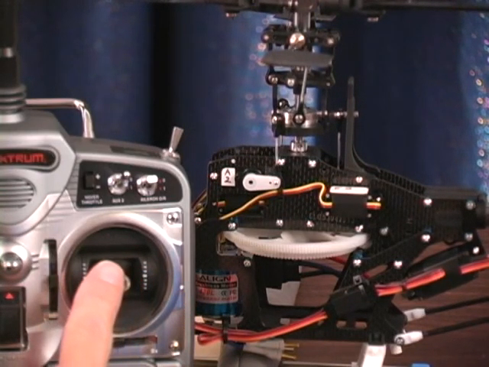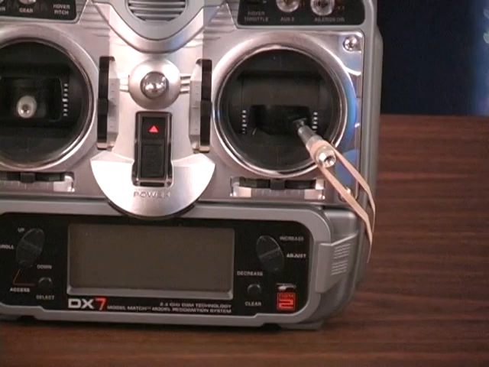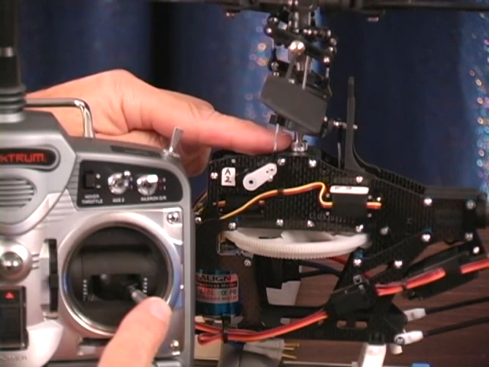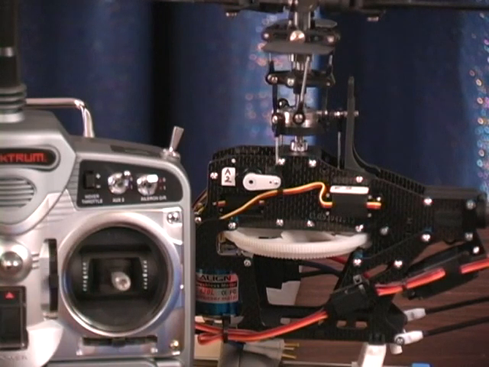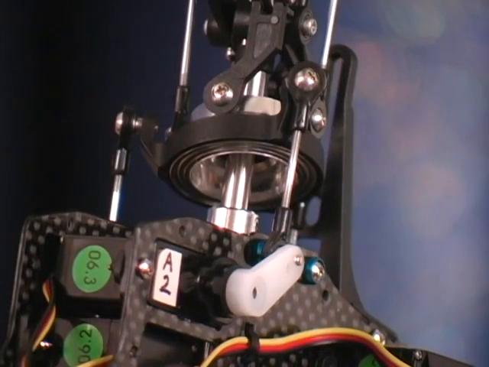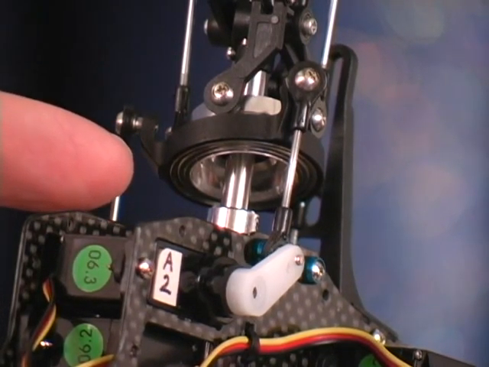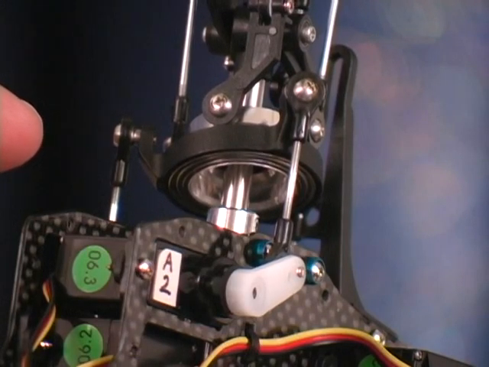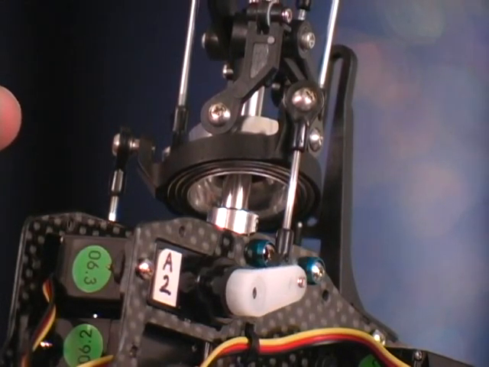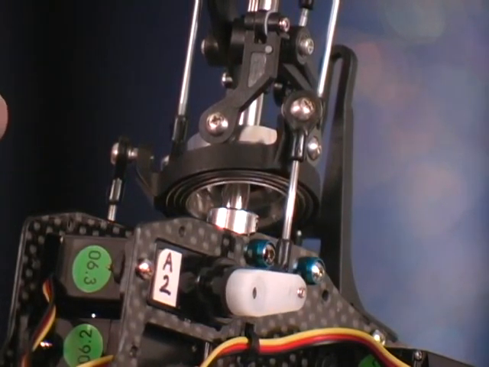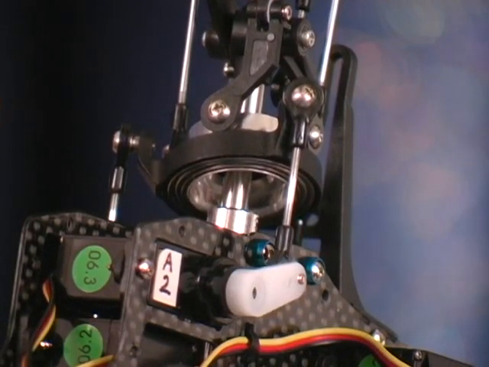Now let me change shots. We're going to deflect the swash plate aft and right and check the clearance between the swash plate and the main shaft. With this shot, you're looking from the forward left side of the helicopter up into the swash plate. And again, the swash plate is deflected to the aft right corner. What you need to do is just look and make sure that when you lower the collective pitch, the swash plate comes down and fits over the collar.